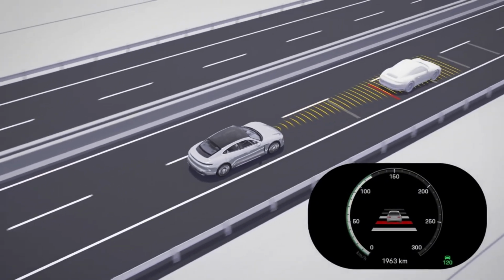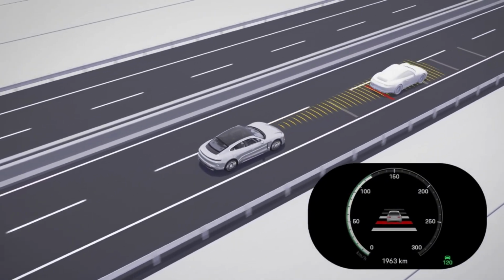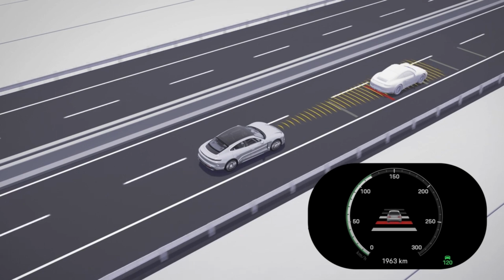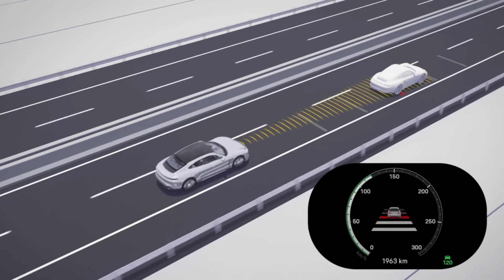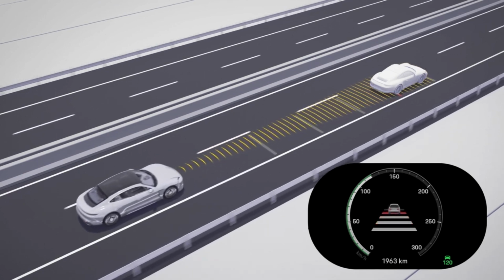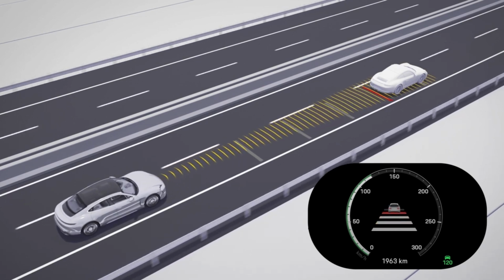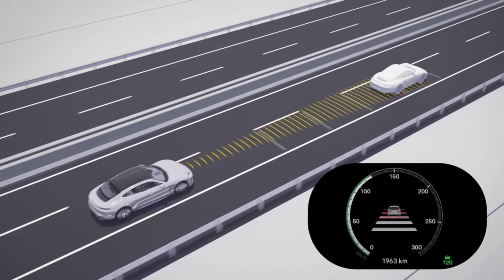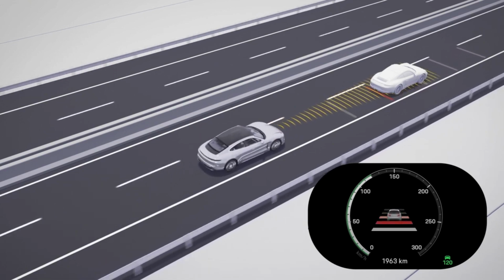ACC works by consistently scanning the road with radar sensors, detecting the speed and distance of the vehicle in front. When traffic slows down, ACC reduces your speed. When the road clears, it accelerates back to your preset speed. A crucial aspect of ACC's functionality is its use of the Doppler effect. So what is the Doppler effect and how does it work?